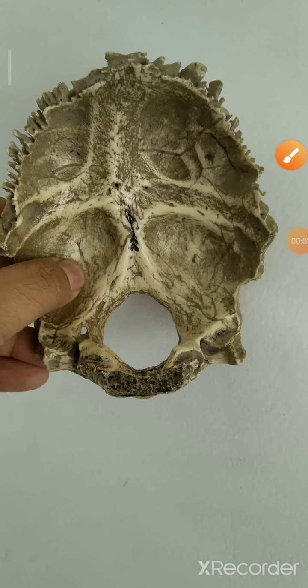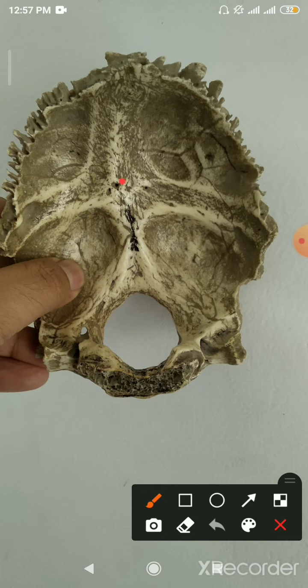Now we will talk about the internal surface of the squamous part of the occipital bone. Just in the center there is an elevation known as the internal occipital protuberance, and a cruciate arrangement of lines or sulci radiating from this internal occipital protuberance. A sagittal sulcus extends upwards to the superior angle. This is the sagittal sulcus extending up to the superior angle of the squamous part.